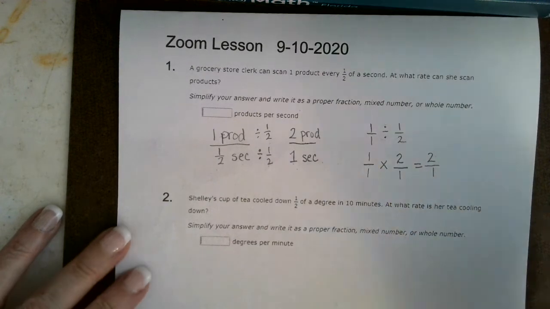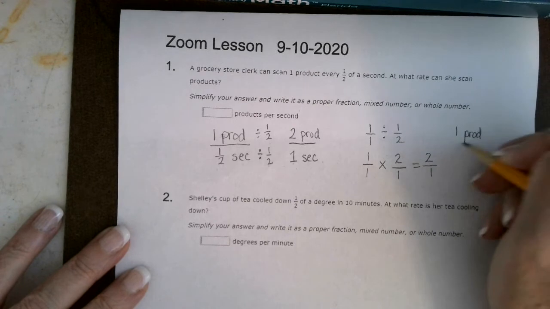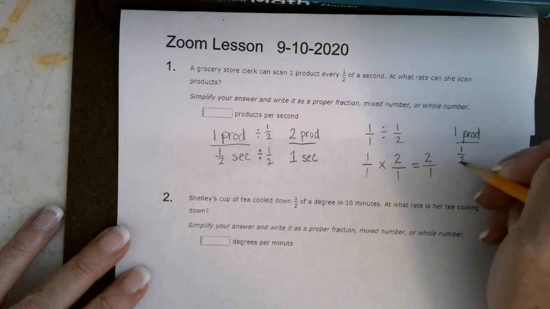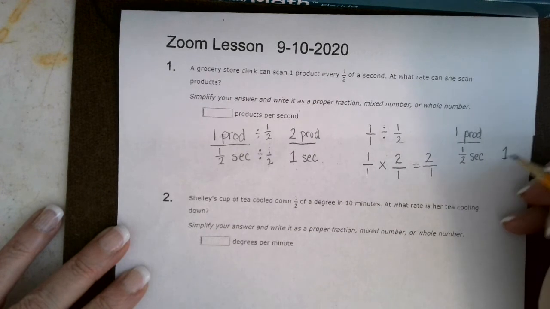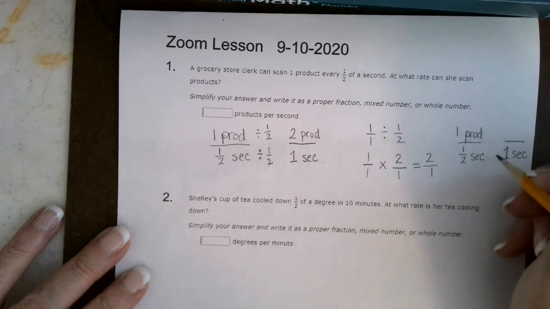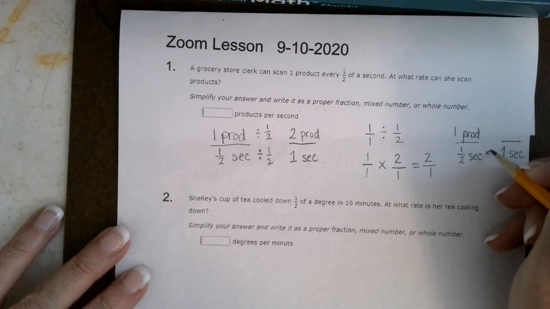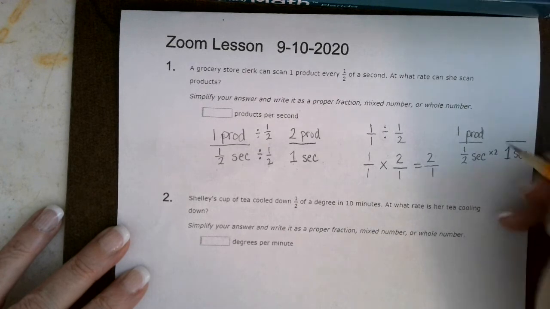Or you can look at it like this. You've got 1 product in a half of a second, and we want 1 whole second. So 1/2 of a second times 2, because 1/2 times 2 is going to give us a whole second.